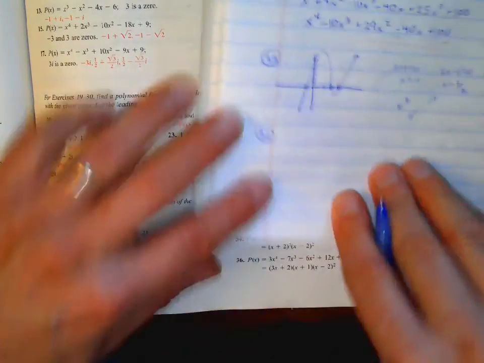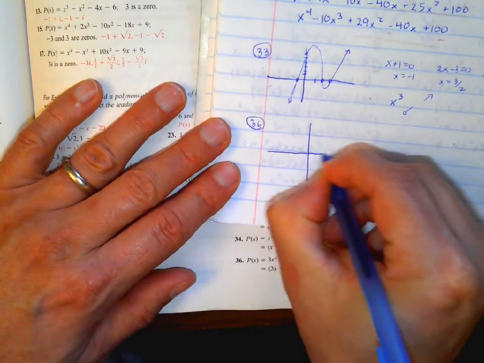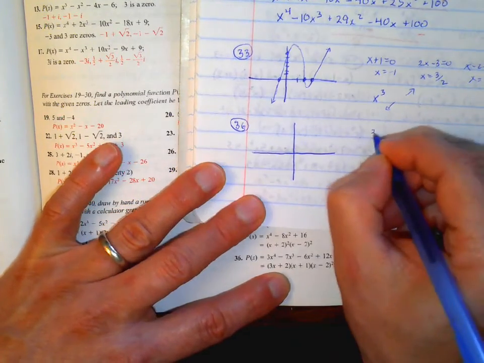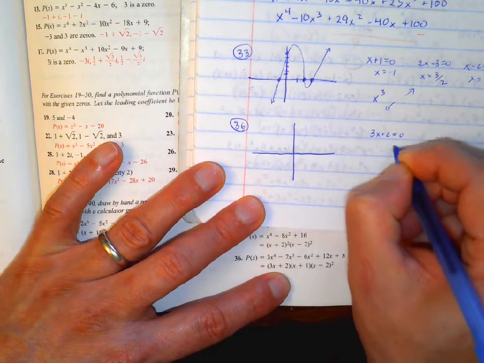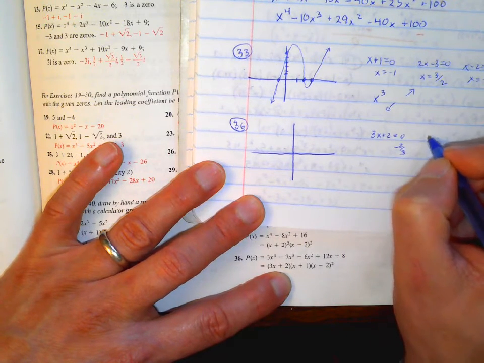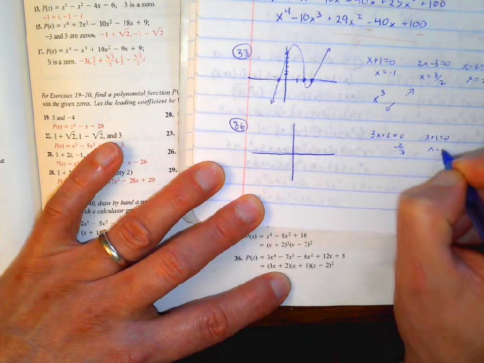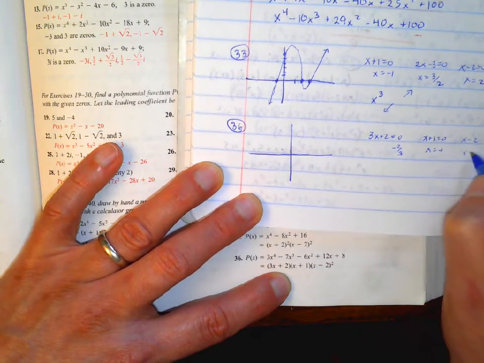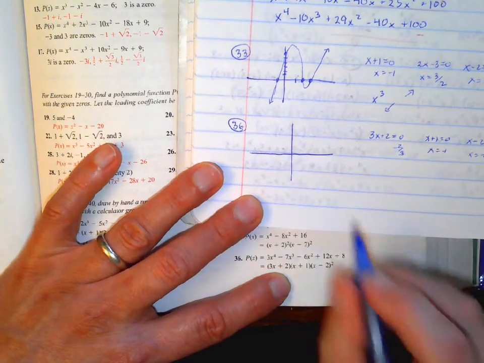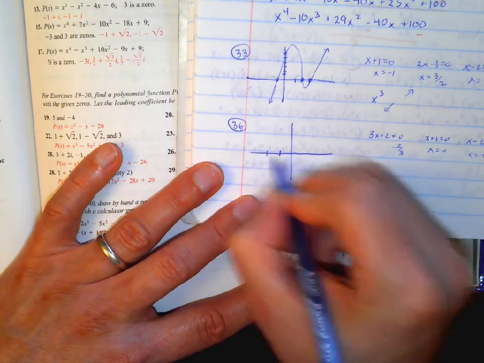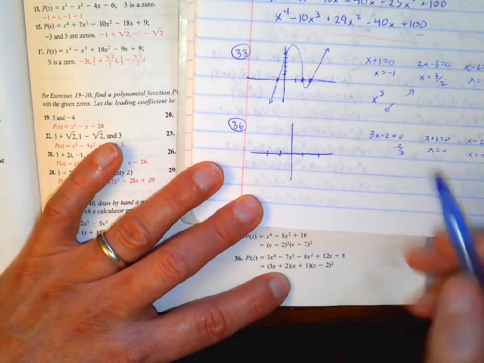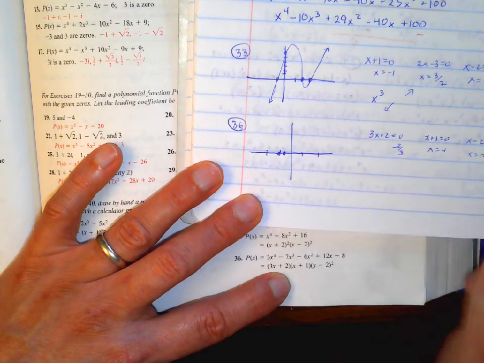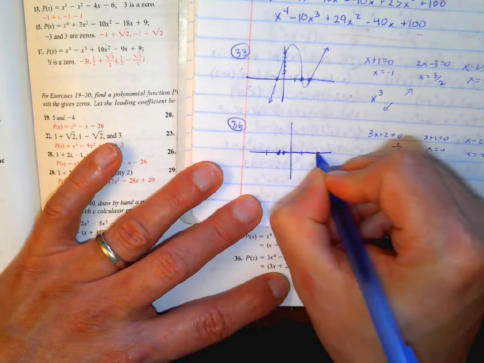Okay, 36. So you know our answers would set this equal to 0. 3x plus 2 equal to 0, we get negative 2/3. x plus 1 equal to 0, we get x equals negative 1. x minus 2 and x minus 2, because it's squared, we get x equals 2 and x equals 2, so we got a double there. So at negative 2/3, there's going to be an answer there. At negative 1, there's an answer there. At 2, there's going to be 2 answers there. So that's a double there.